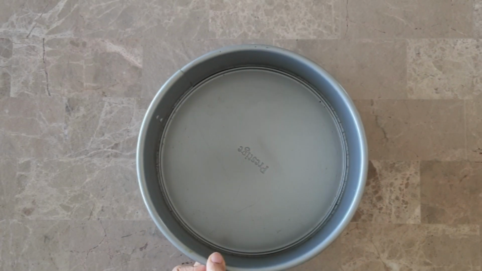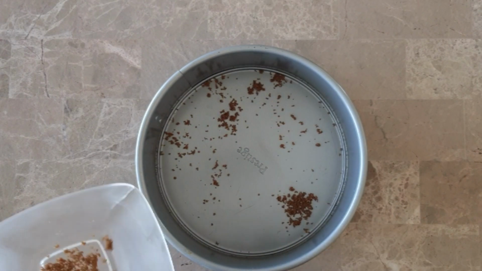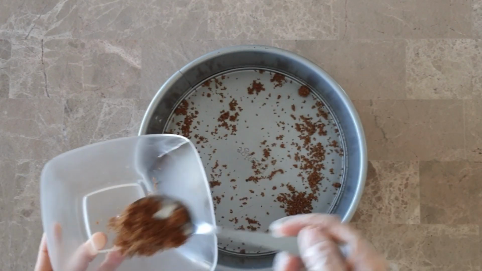After measuring all the ingredients, I will get the cake tin ready. First, I will sprinkle some dark brown sugar, then line it with apple slices.